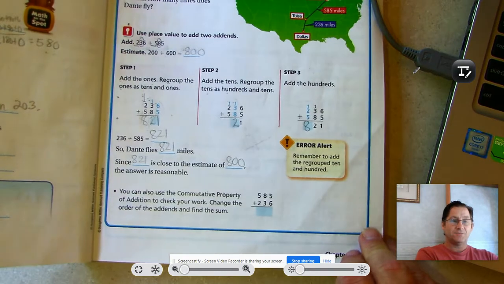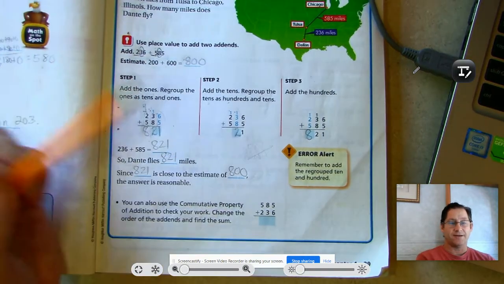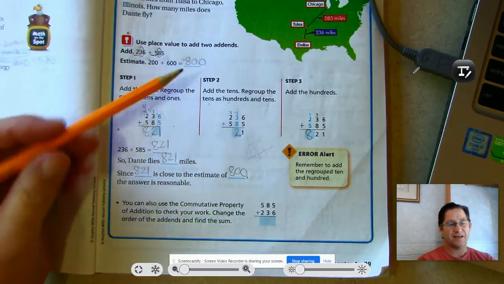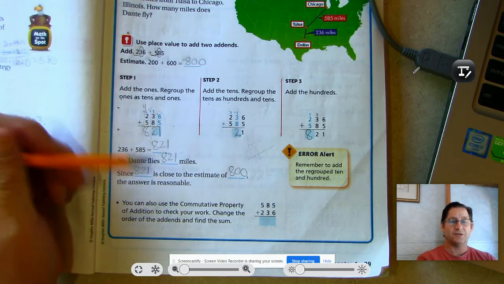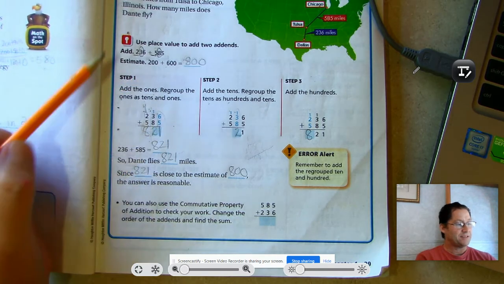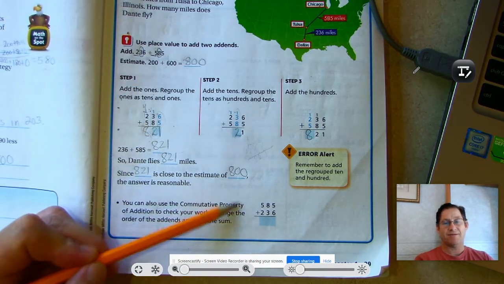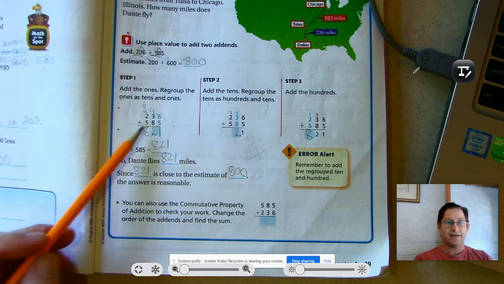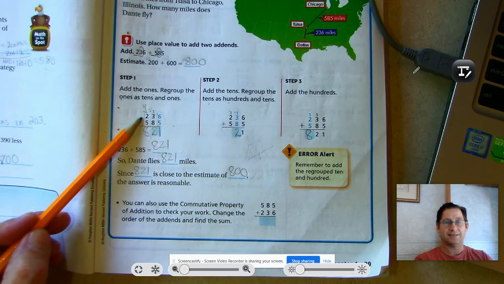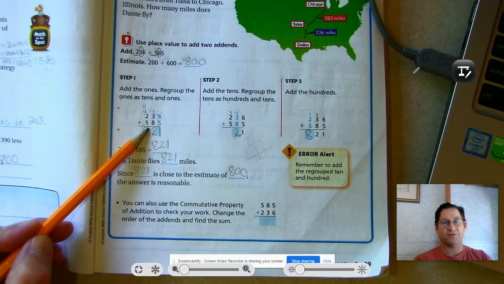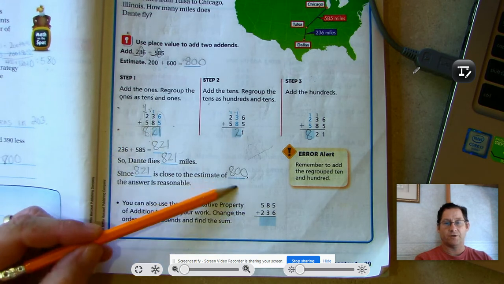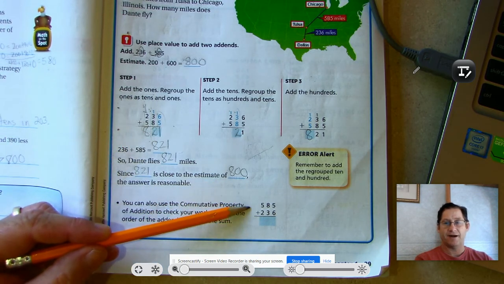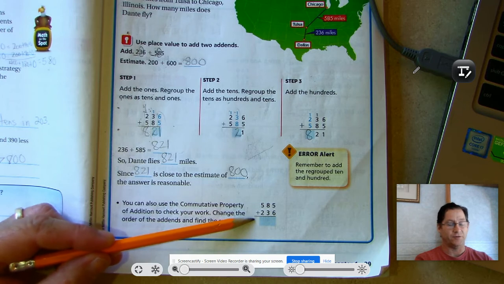Okay, and it says we can also use the commutative property rather than just the estimate to check our work. And basically remember that commutative property means the same numbers, different order. Here we have 236 and we're going to add 585 to it. Here we're going to start with the larger addend, 585, and add 236 to it.